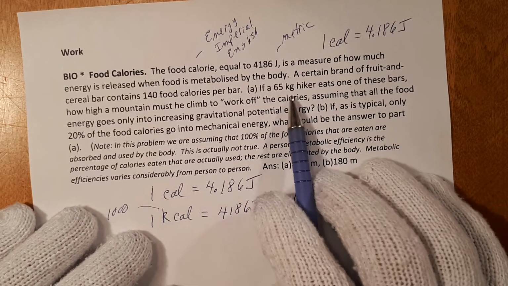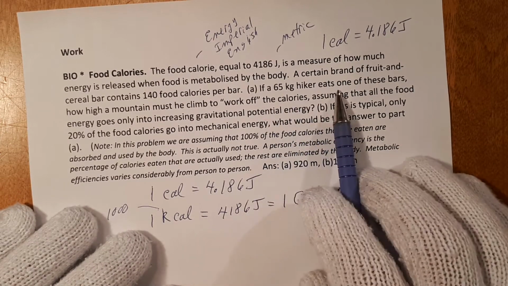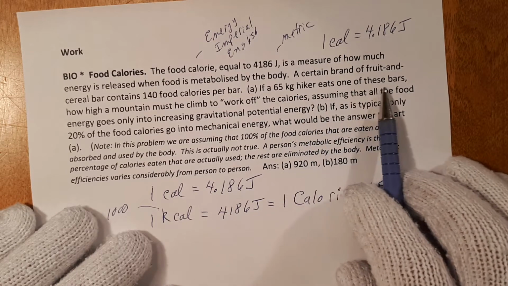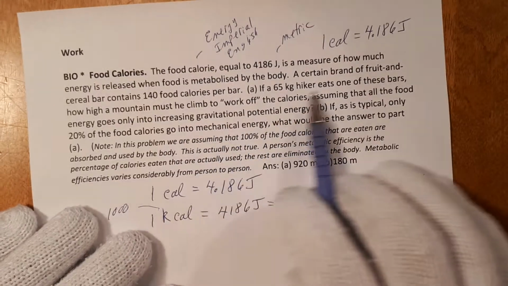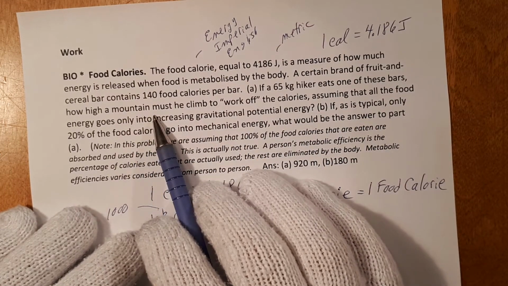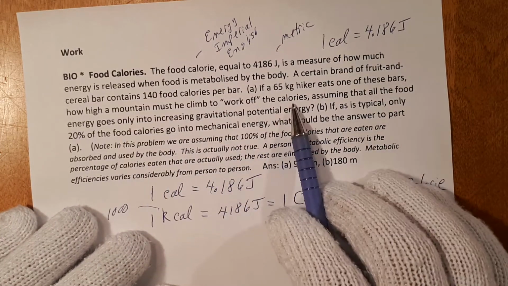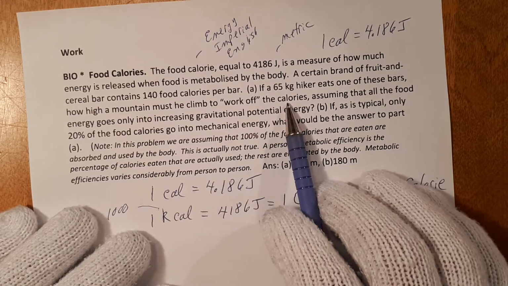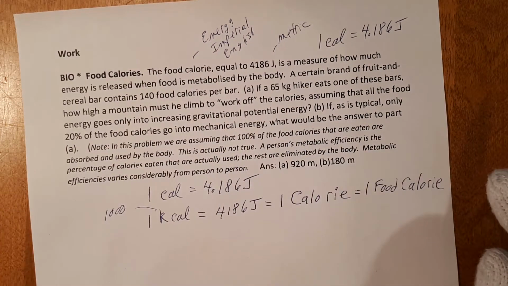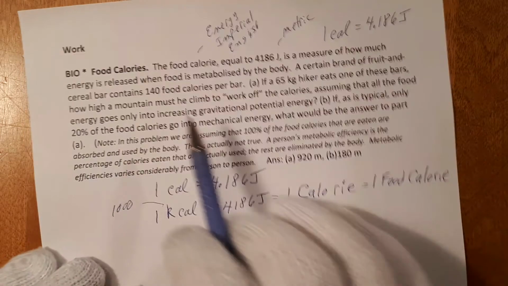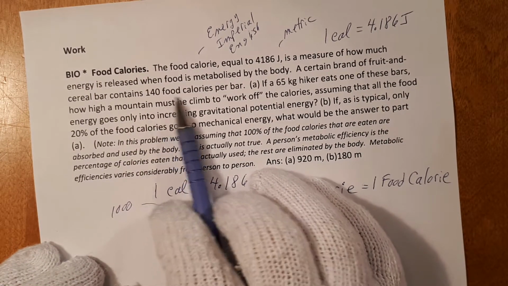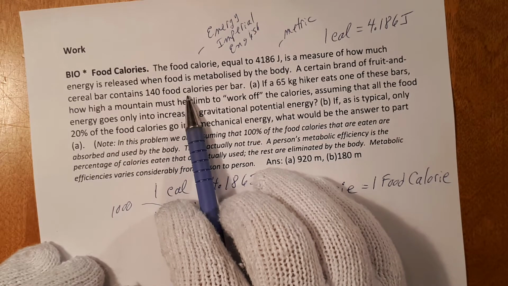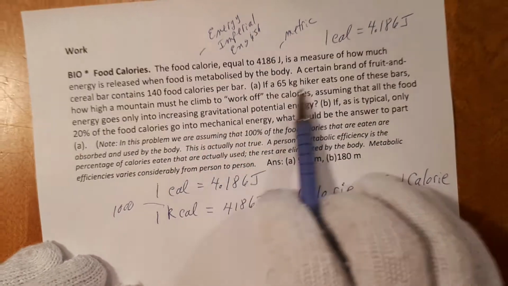It says here, if a 65 kilogram hiker eats one of these bars, a bar that contains 140 food calories, how high a mountain must he climb to work off the calories? In other words, how much exercise must he do with respect to the height of a mountain in order to work off the amount of calories which he has absorbed from this bar. And now we need to look at this a little closer.